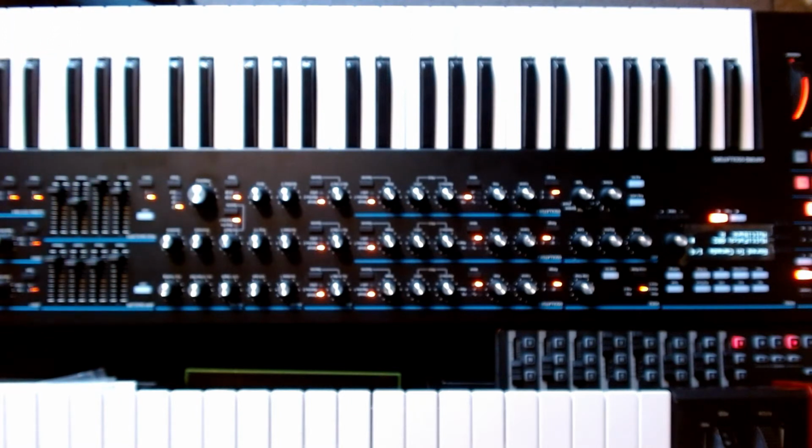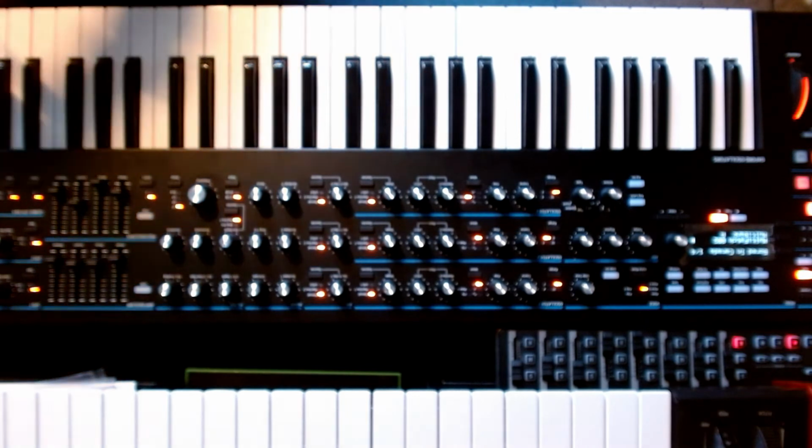On the Deepmind 12, that's taking over strings duty. It's really good at doing strings, and we've got another stock sound from that, which is in Bank H32 on a standard one, and that's called Lost Verb, and it sounds like this.